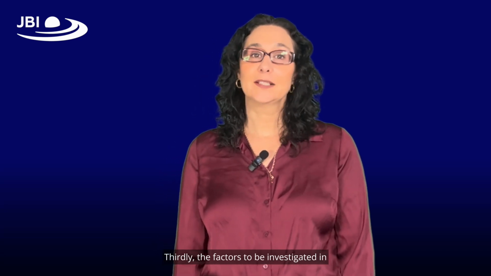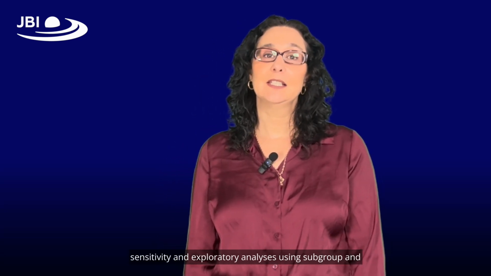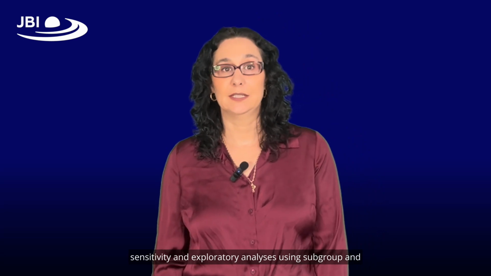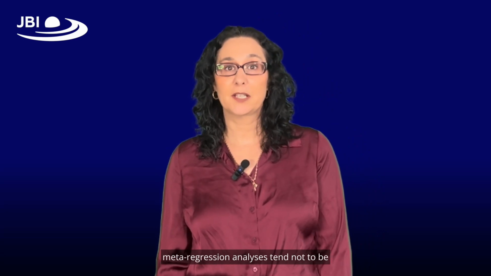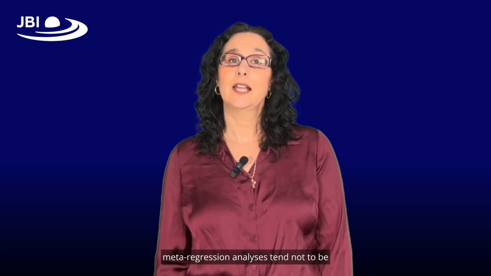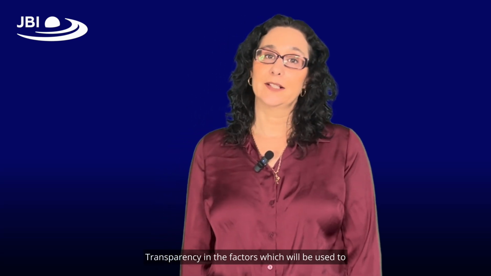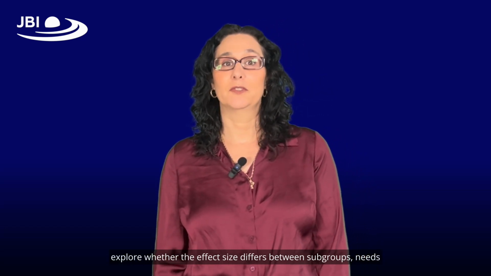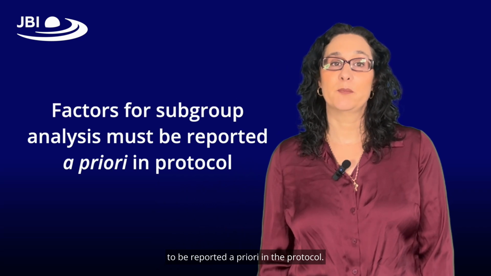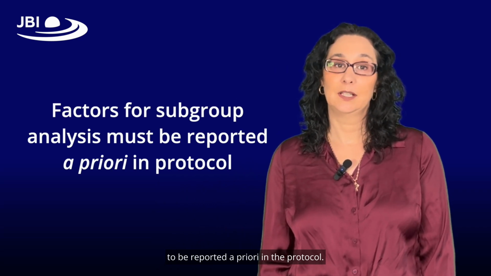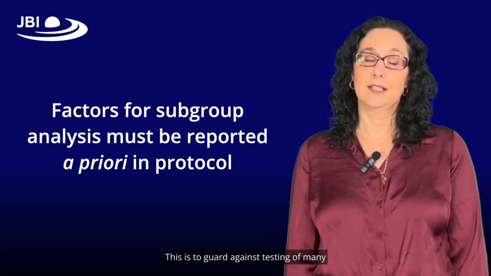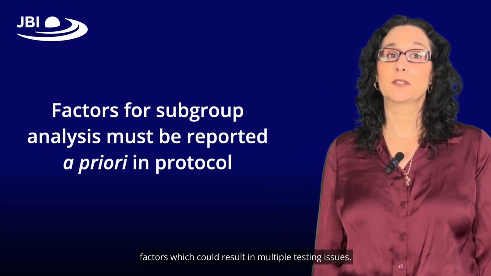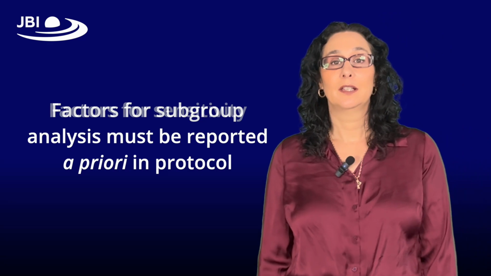Thirdly, the factors to be investigated in sensitivity and exploratory analyses using subgroup and meta-regression analyses tend not to be provided in the protocol of systematic reviews. Transparency in the factors which will be used to explore whether the effect size differs between subgroups needs to be reported a priori in the protocol. This is to guard against testing of many factors which could result in multiple testing issues.